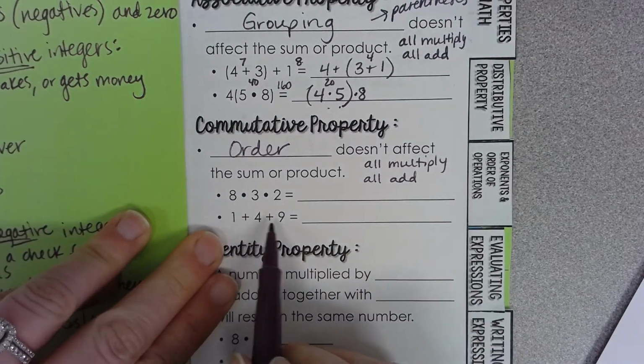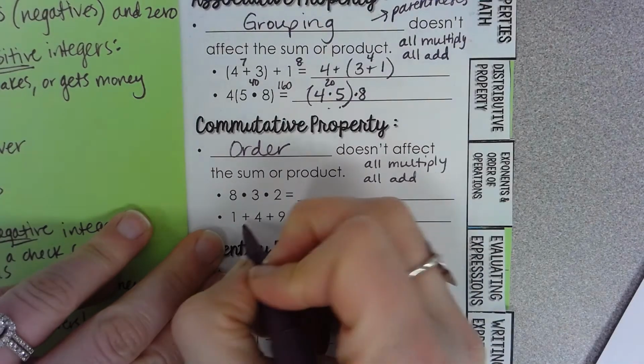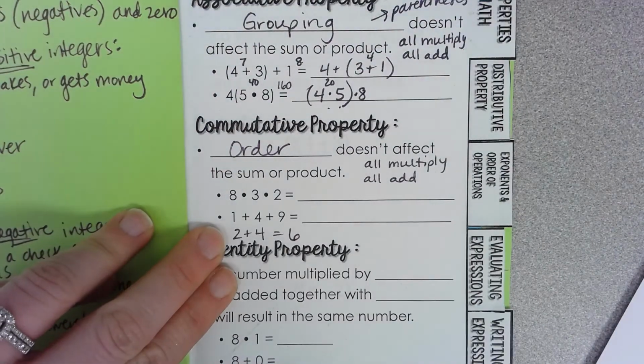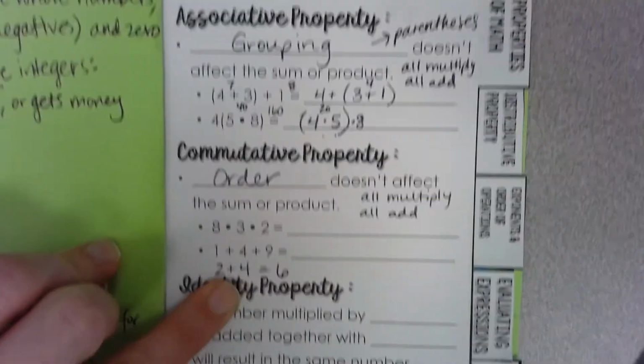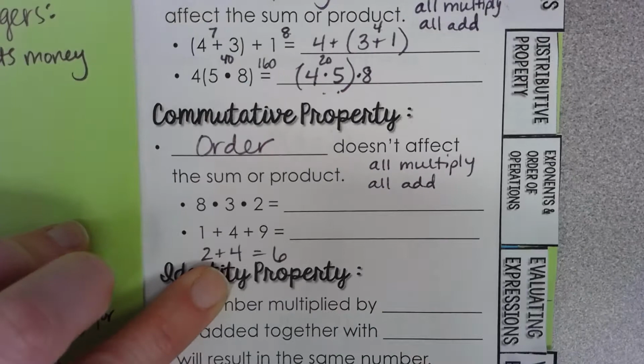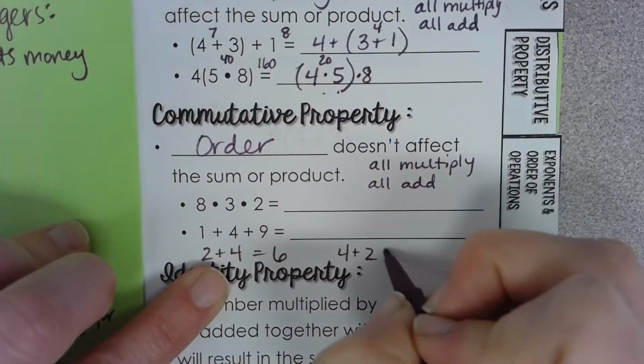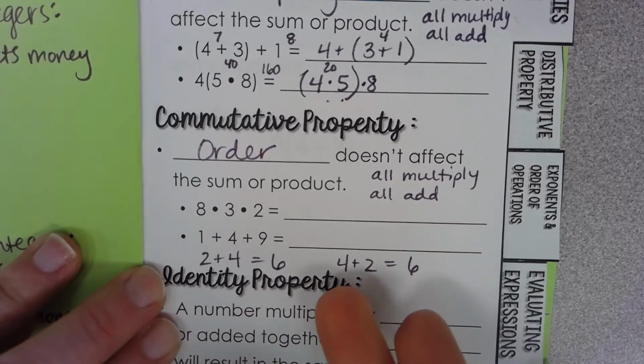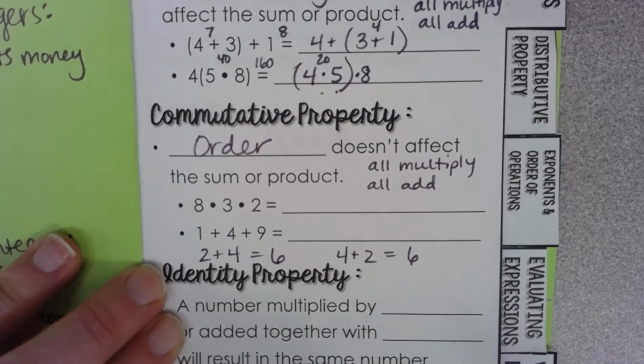That's like saying, even with two numbers here, I know that 2 plus 4 gives me 6. We all know that. 2 plus 4 is 6. But if I were to switch them around and do 4 plus 2, I'm still going to get the same answer, 6. Just because they're flip-flopped doesn't mean that they get a different result.